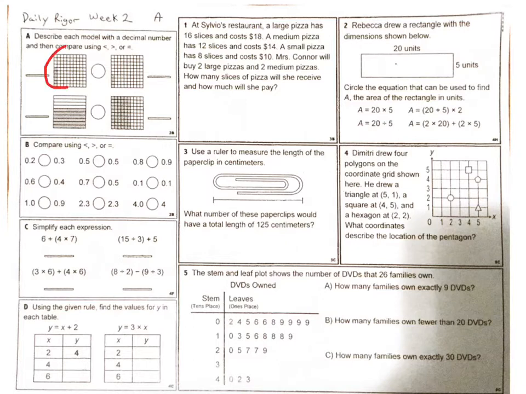So if you look at this model right here, there are 6 squares shaded. That's 6 out of 100, which means your decimal is 0.06. Okay, 6 out of 100 are shaded. All right, so you're going to do the same thing on this side, and you're going to tell me which one is bigger, or if they're equal.